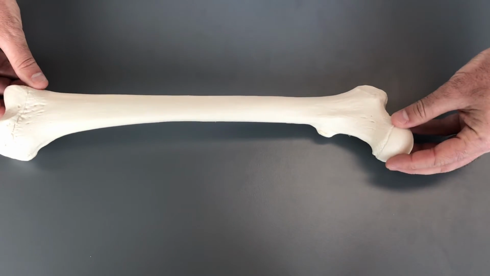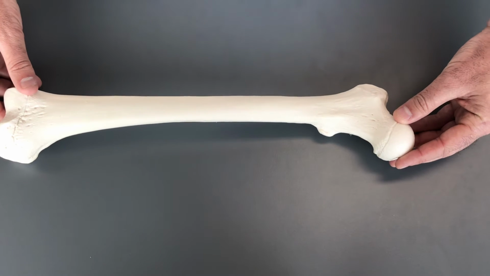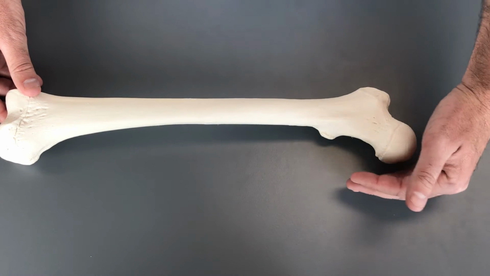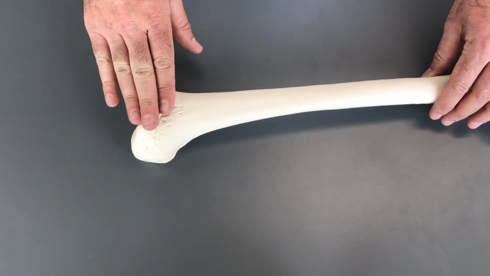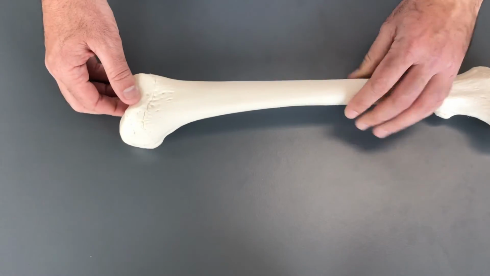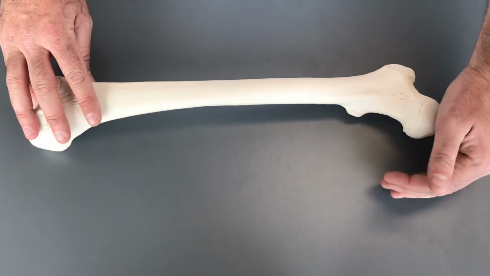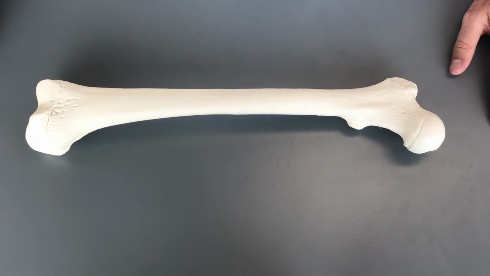So the socket we know must face medially. It's connecting to your coxal bone. So this must be the medial side and this must be the lateral side. And we know here that this must be the front and this is the back. So if I'm looking at the front and this is the medial side, this must be my right femur.